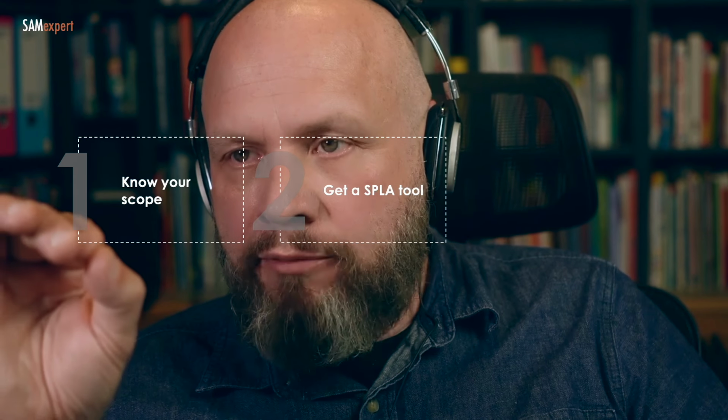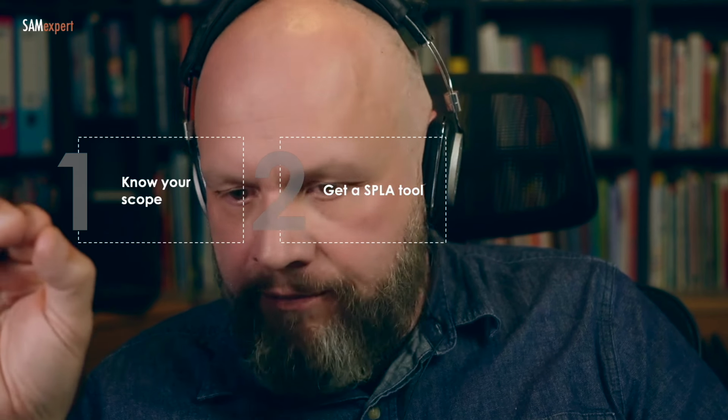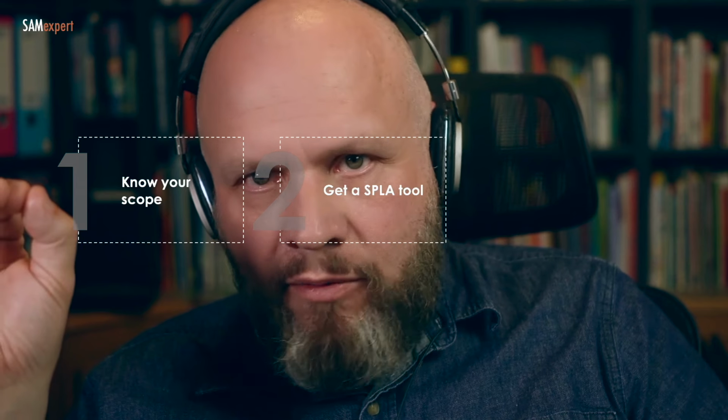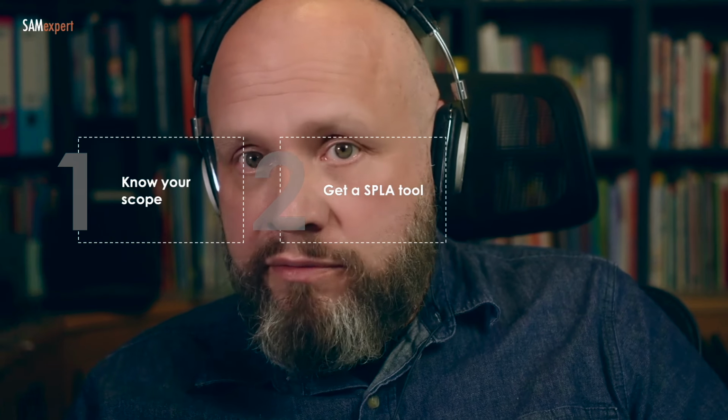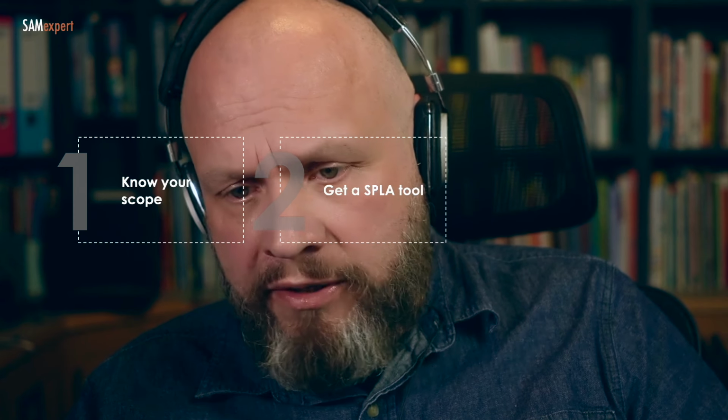Point number 2, I suggest you get a specialized tool. I'm not insisting it's going to be Octopus or SPLA Manager or Activion or whatever other tool you may think about. I'm just speaking from experience. You need it. It saves so much frustration. You can go without it. It's just easier with it. You can build your own custom script solutions. We've seen script solutions working ideally.